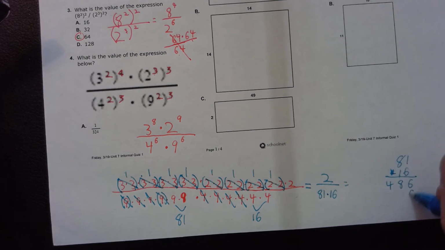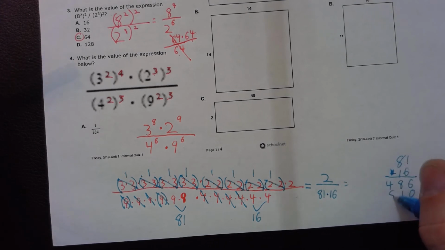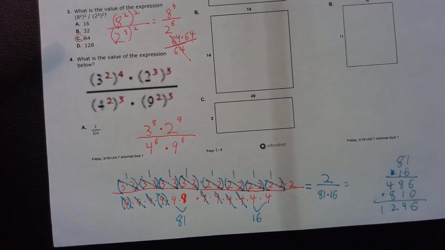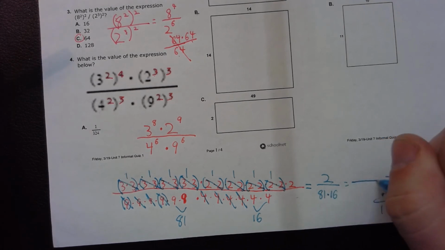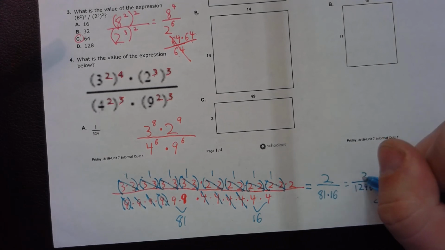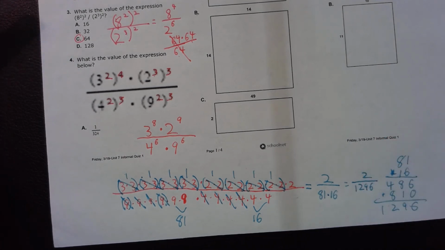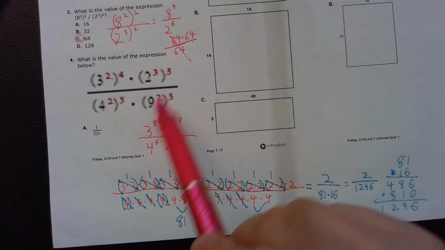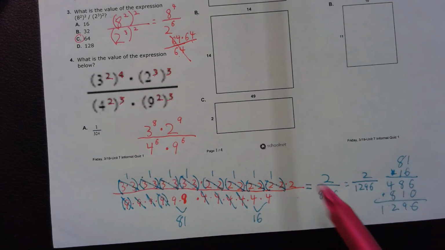And remember, this is not supposed to be calculator active. 1,296 under 2. We could simplify that. And again, I'm letting you know, I must have miswrote one of those numbers at some point because the correct answer isn't there, but we're not going to redo that.